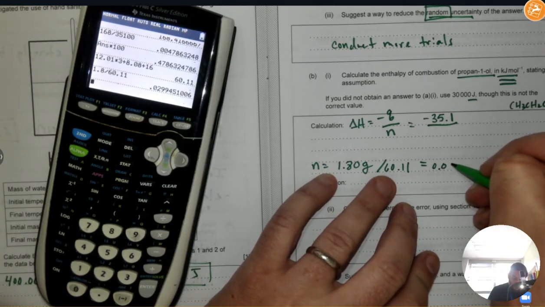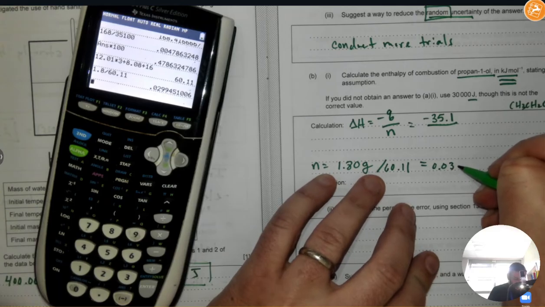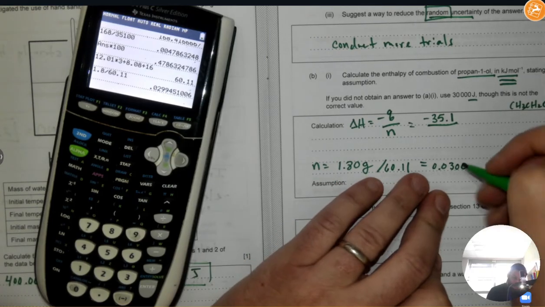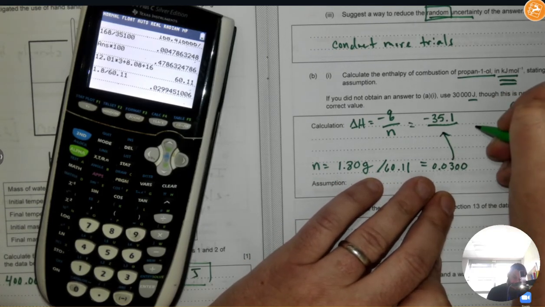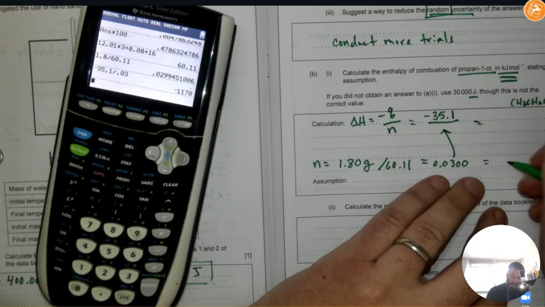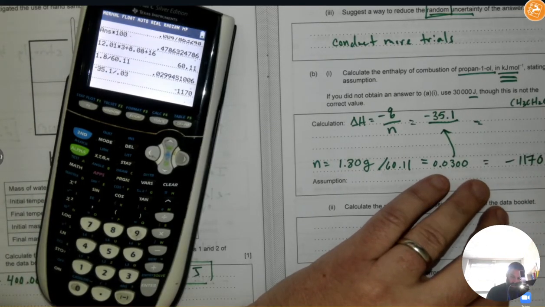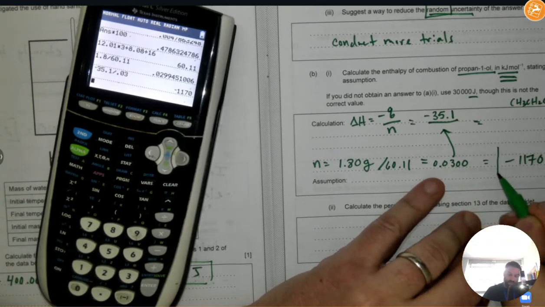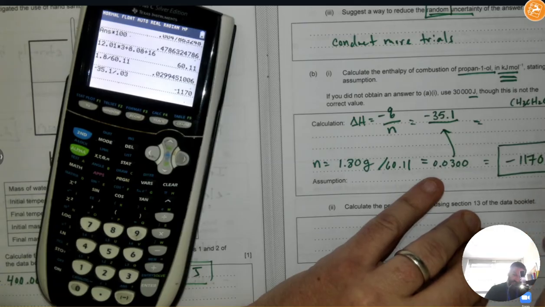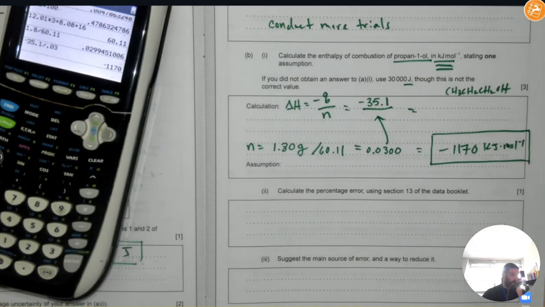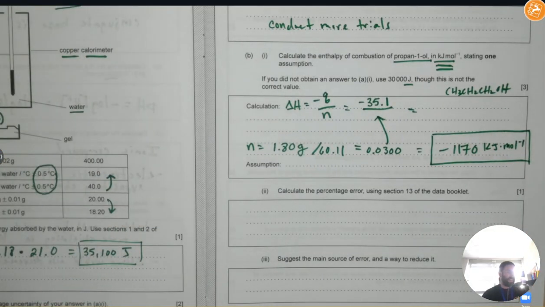So 0.03 moles. Plug that into there. Negative 35.1 divided by 0.03 equals negative 11,700 kilojoules per mole. That bell means I have 30 minutes till my next class, so I'll probably go for another 20, end it, and do the rest tomorrow morning.